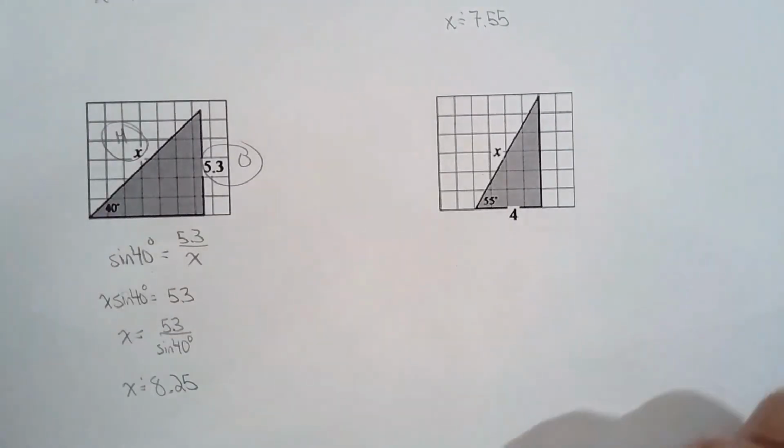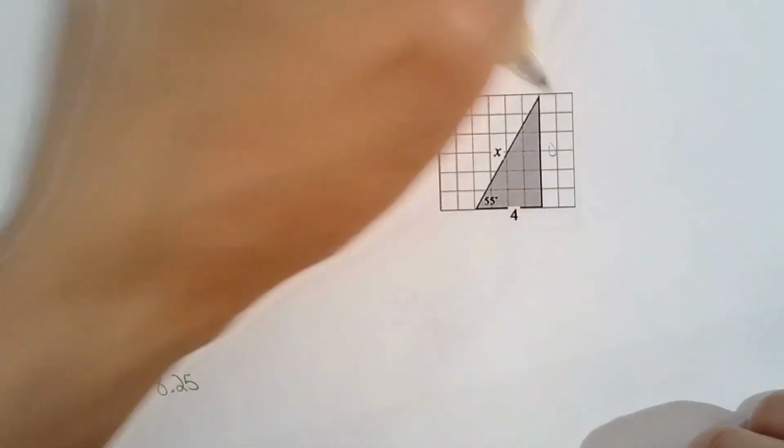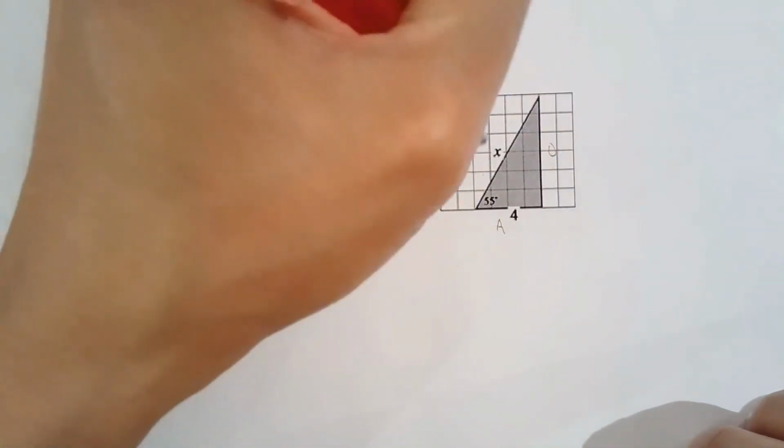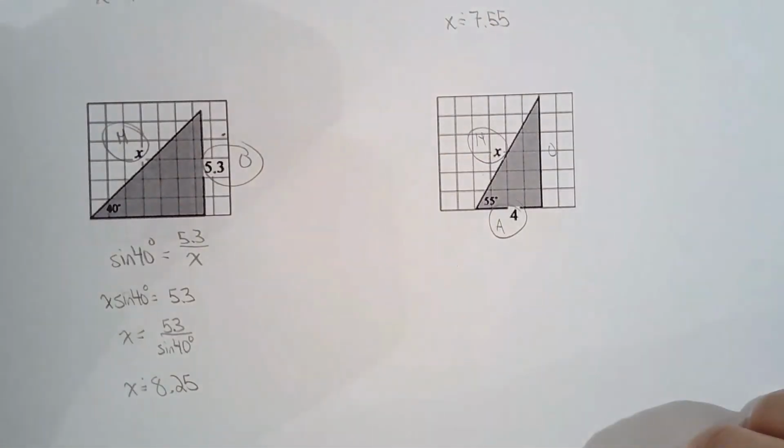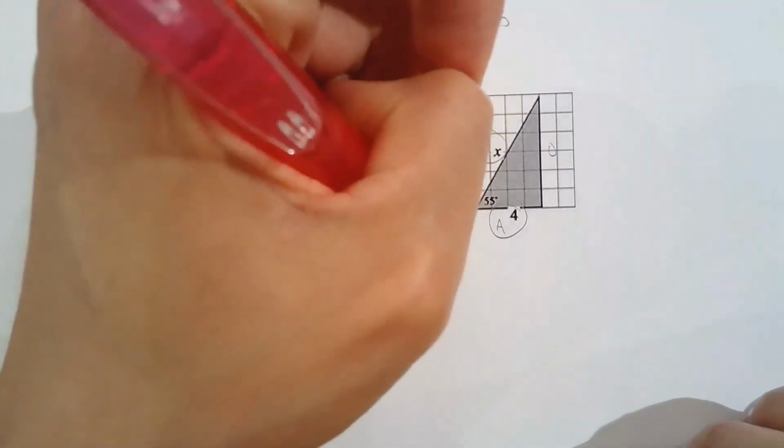All right, just be careful. Make sure you're using the right trig ratio. There's a huge difference between sine and cosine and tan. The definitions are totally different, as you know from earlier. Okay, this one, I'm looking at adjacent and hypotenuse. So cosine is the one to use.